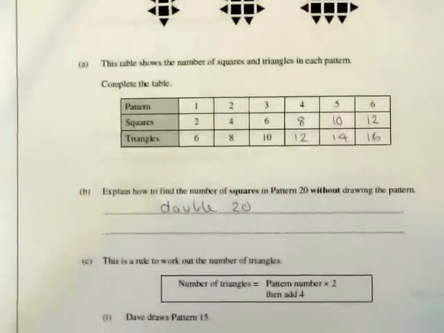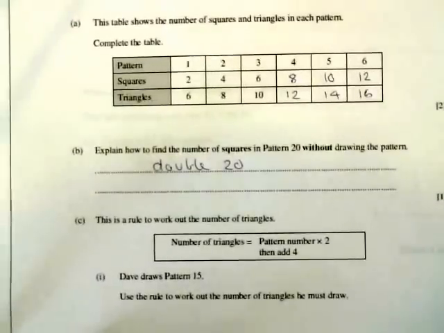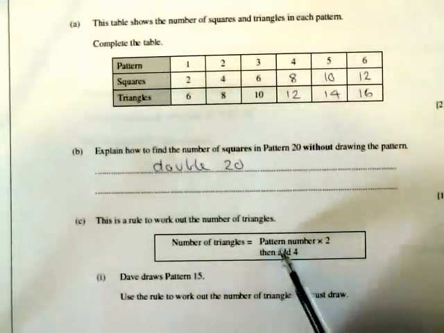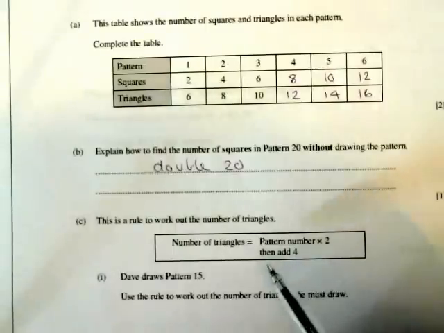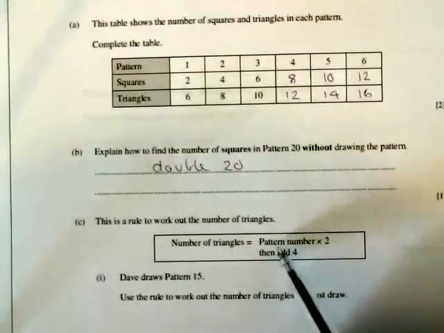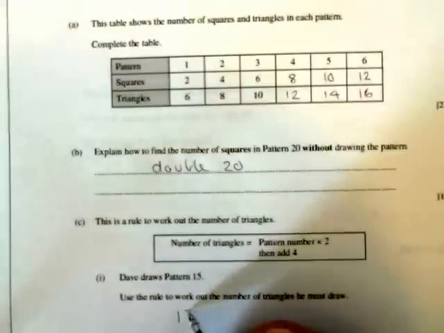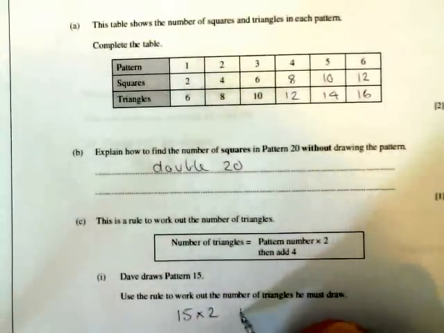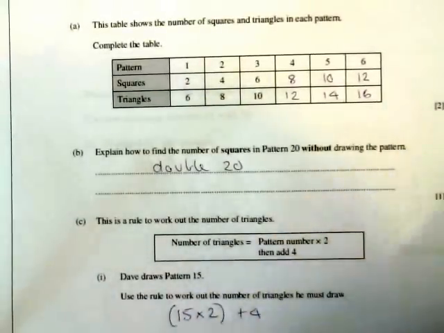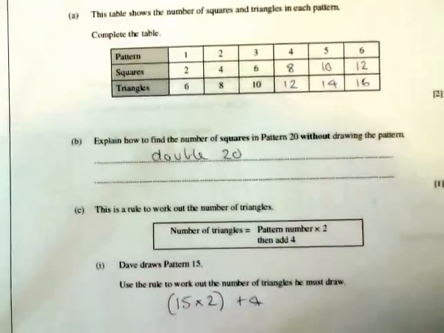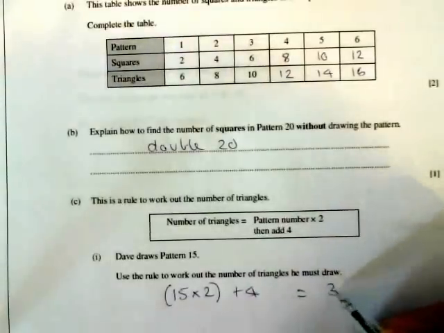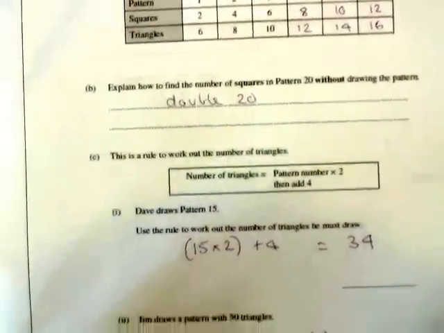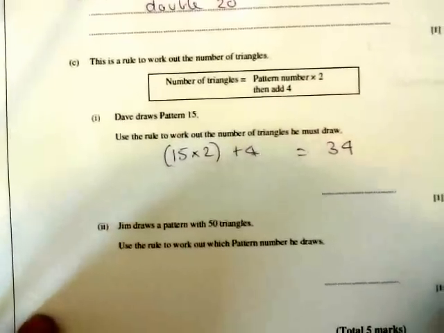So if we move on now, there is a rule that will help us work out the number of triangles. The number of triangles is equal to the pattern number times 2 and add 4. So if I am in pattern 15, I've got to times that by 2 and then add 4 after I've done that, so I'll put brackets around that, and that will tell me the number of triangles. Now you can do this with a calculator, but it's quite easy in your head as well. 15 2s are 30 and 4. The answer is 34.